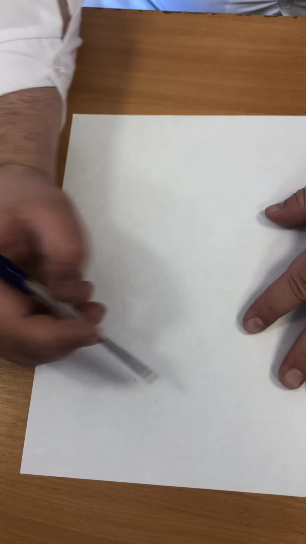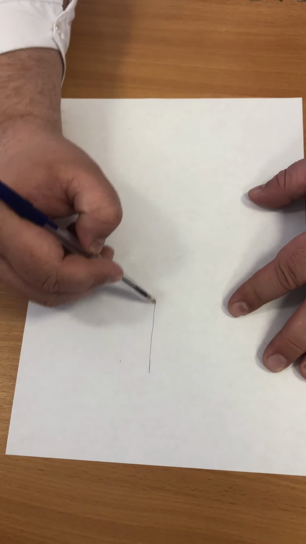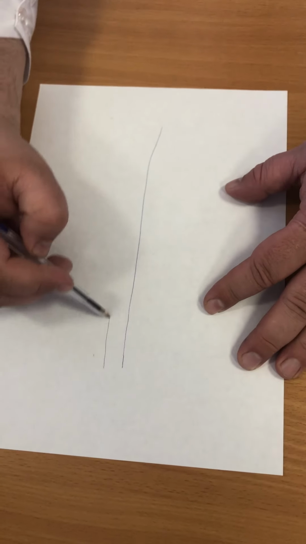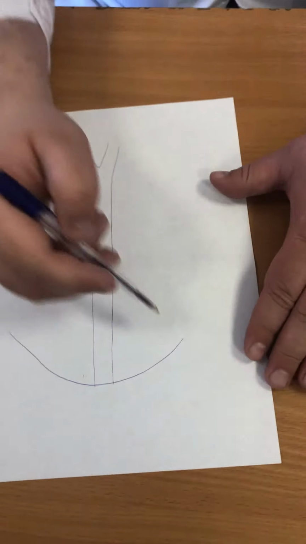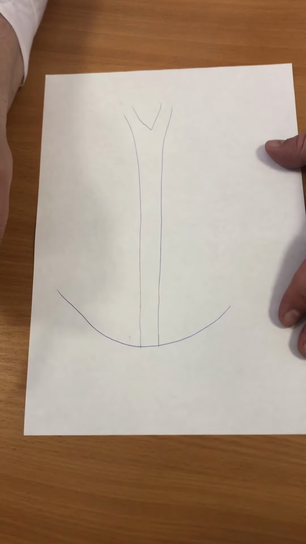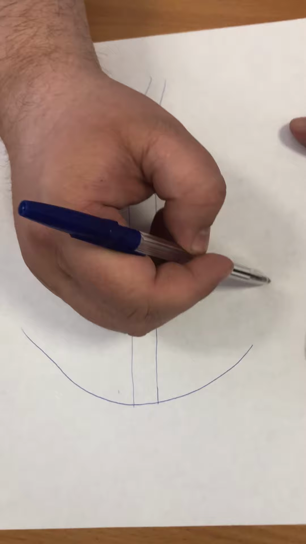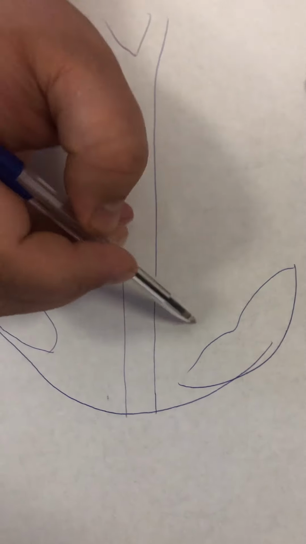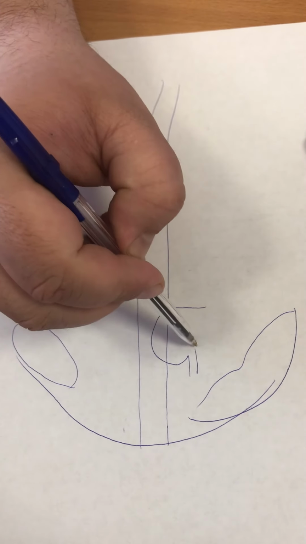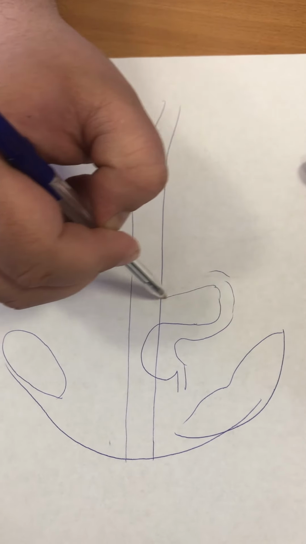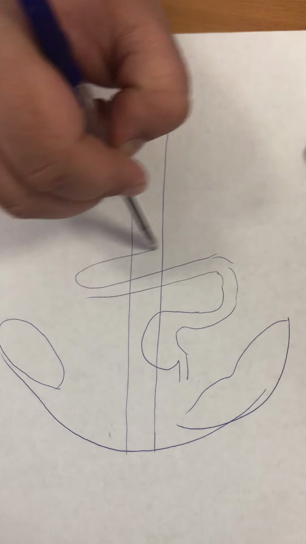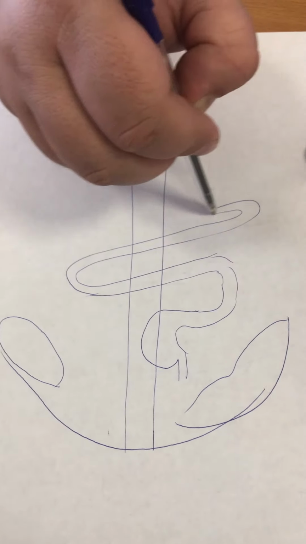Now, unpaired visceral branches go to unpaired organs. Once again, that is the abdominal aorta. Here is the diaphragm. Which unpaired organs do you remember? Liver, spleen, stomach, all intestines, small and large intestine.